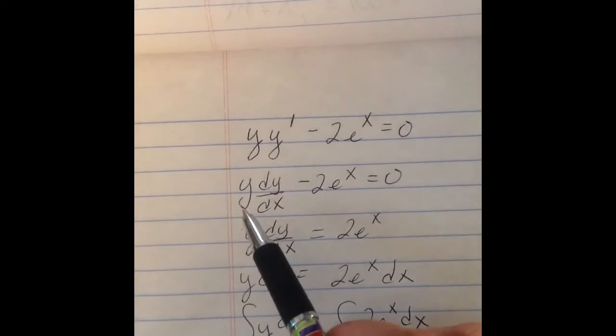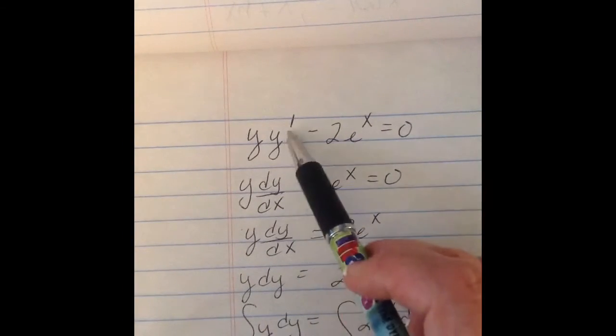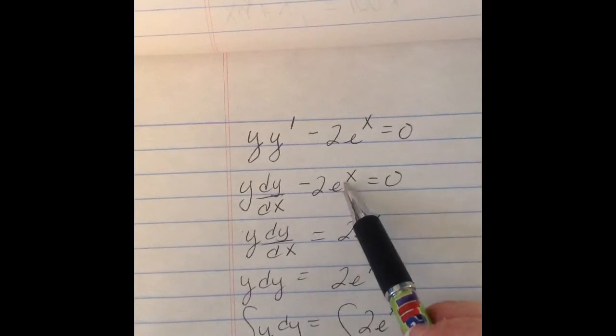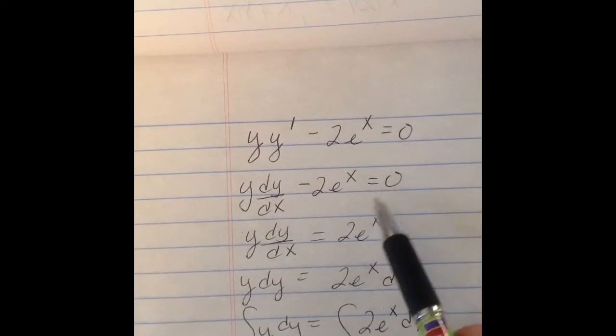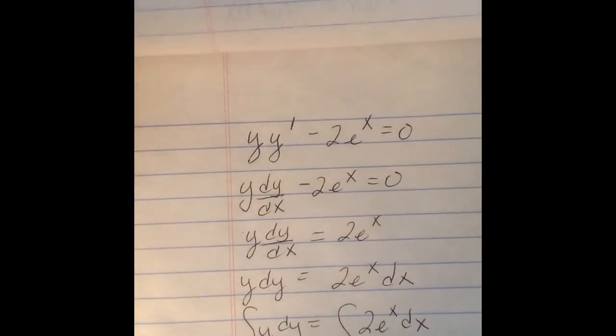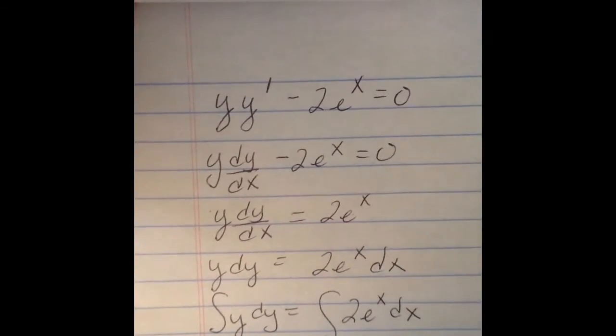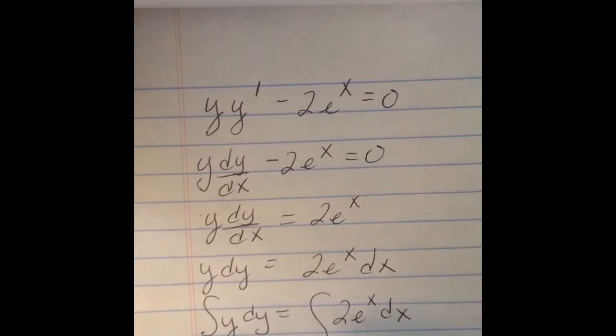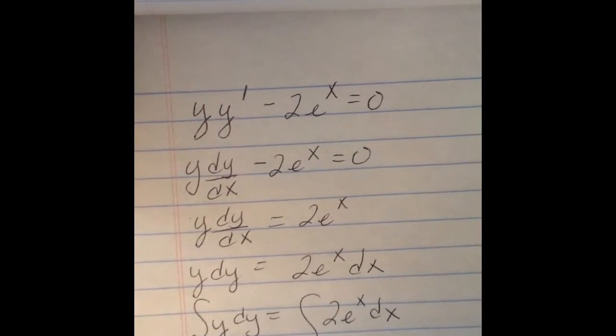Now let's look at another example. We've got y prime minus 2e to the x equals 0. So y prime, I'm changing that to dy/dx, minus 2e to the x equals 0. I'm going to take this to the other side. I'm going to multiply by dx. Then we're going to integrate. When we integrate, we get this.